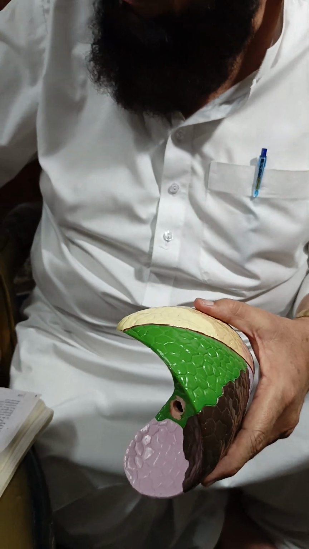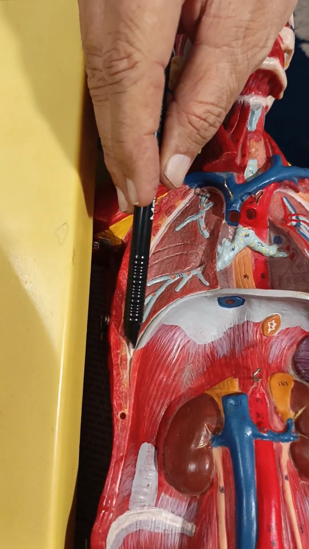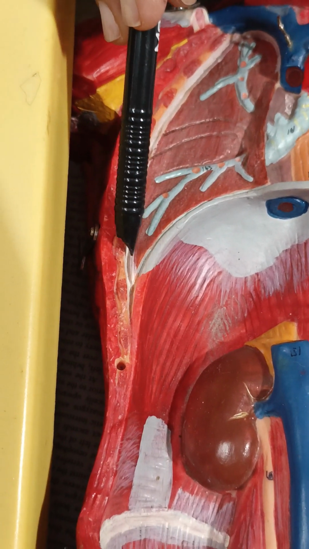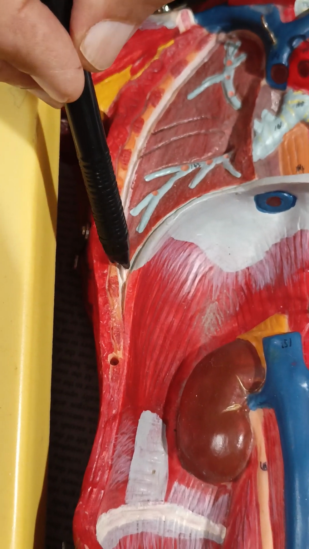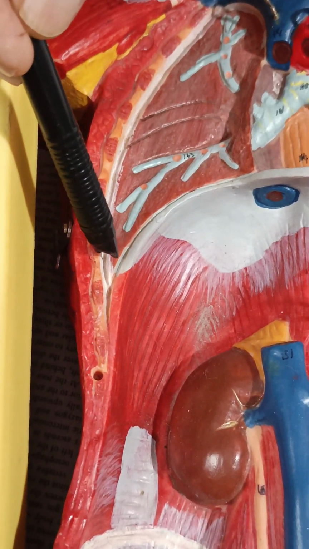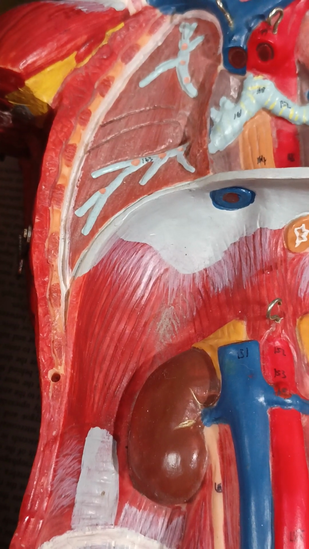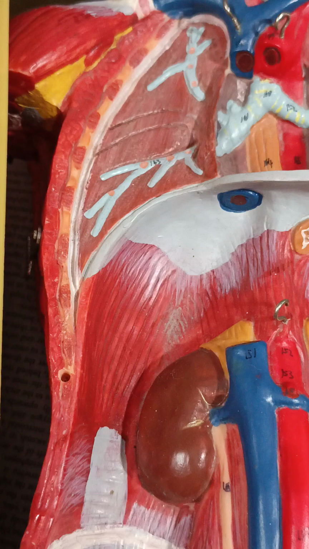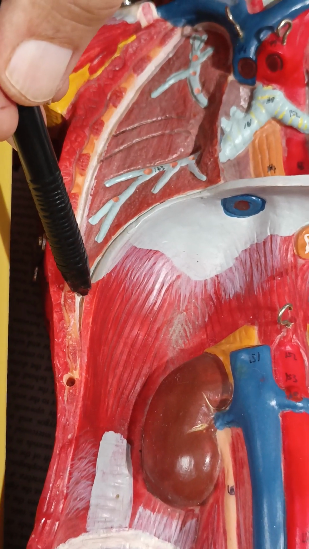This inferior margin of the lung comes over here to reach into the costodiaphragmatic recess of the pleura. But note, this lower part of the pleura is not occupied by this inferior margin. So this lower part of the pleura remains empty and is called the costodiaphragmatic recess of pleura, and in X-ray it is called the costophrenic angle.